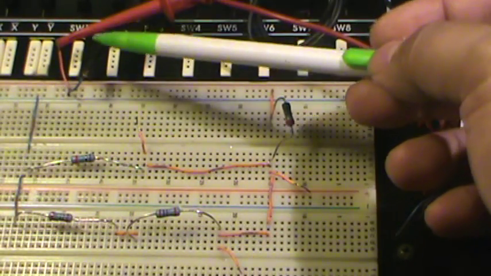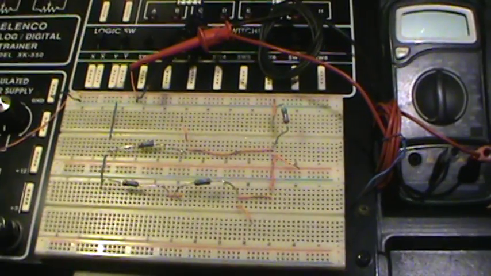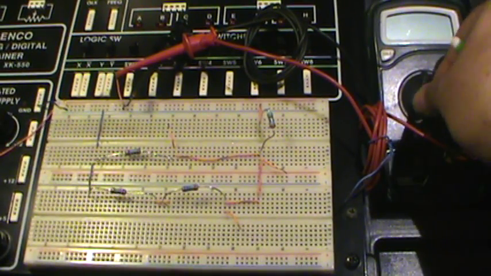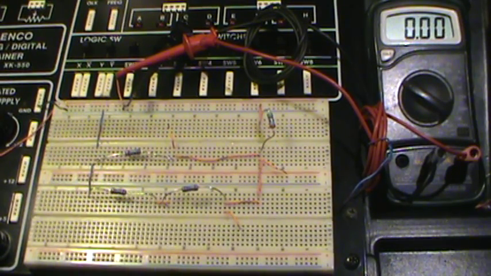by measuring the input voltage. Okay, and for that we have a meter. Okay, and we're gonna set this meter to read voltage. Okay, and we're gonna turn it on. So as an input voltage we have 10.01 volts.